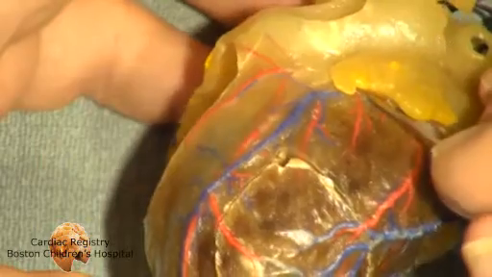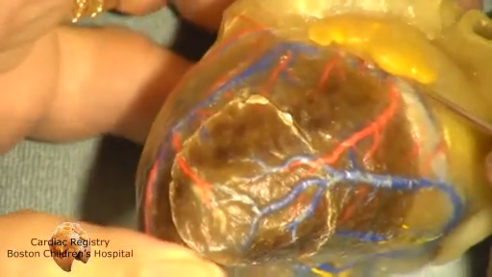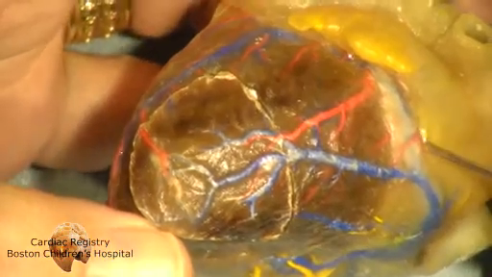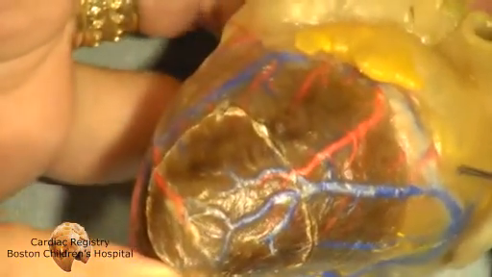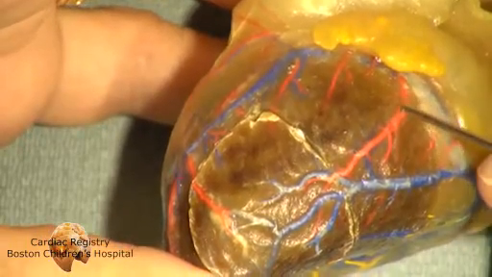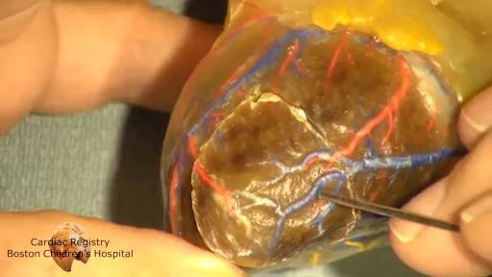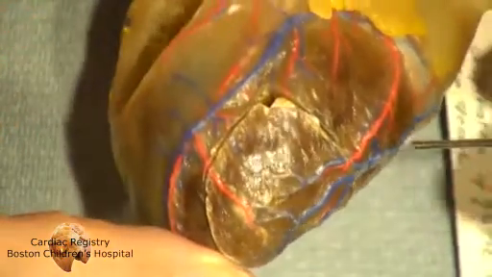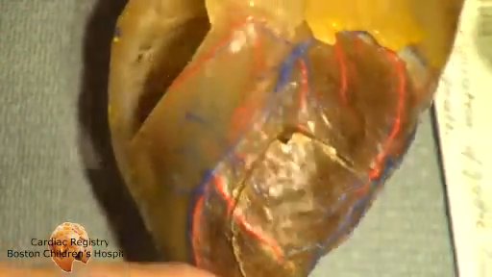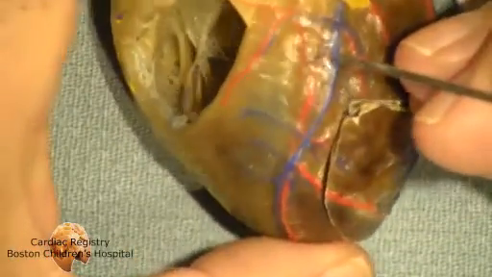The other branch of the left main coronary is the circumflex artery, the left circumflex artery, which passes here in the left AV groove toward the posterior aspect of the heart. There is a large obtuse marginal branch that arises from this artery here and passes down the obtuse margin of the left ventricle. The cardiac veins in this structure are seen in blue.